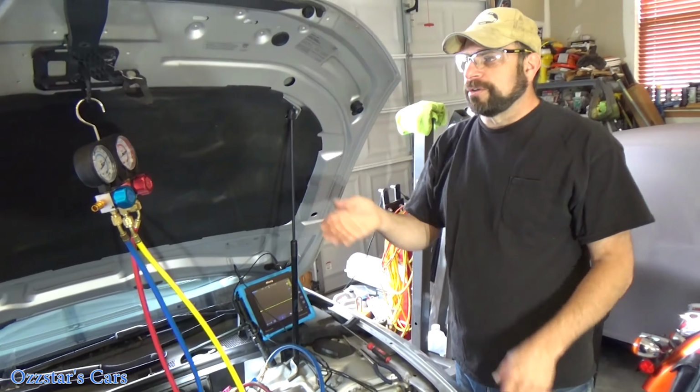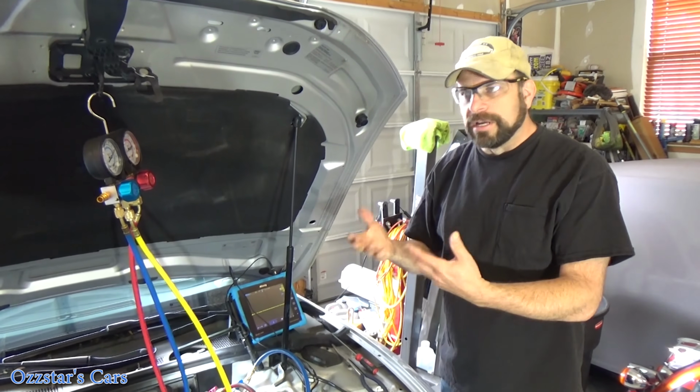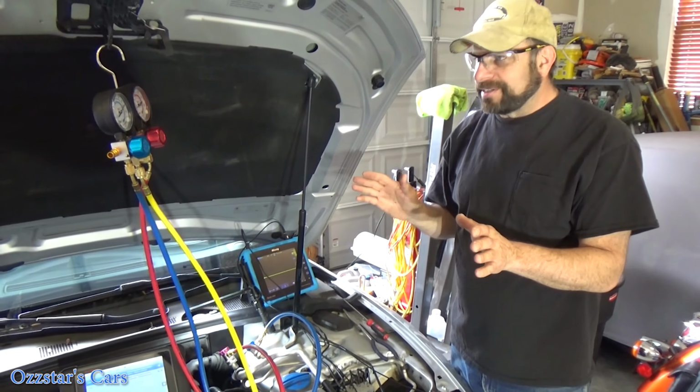We already know there's pressure in the system. There's enough here that the ECM should be happy to turn on the compressor. So that's it for that.